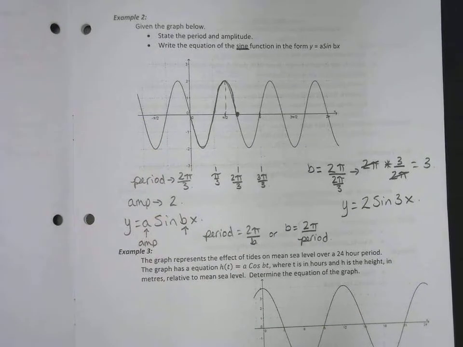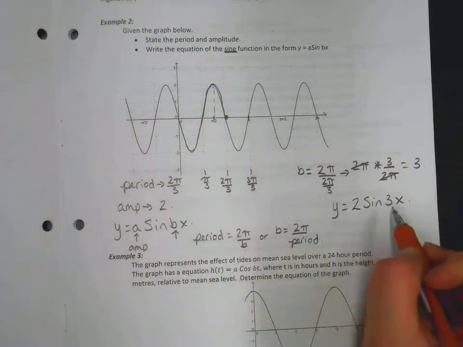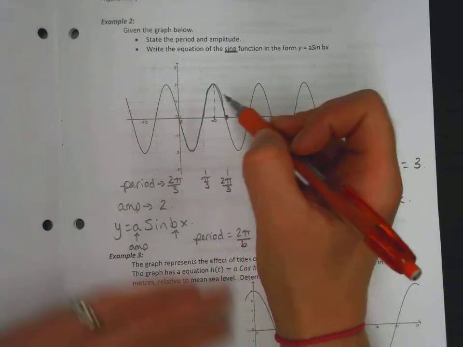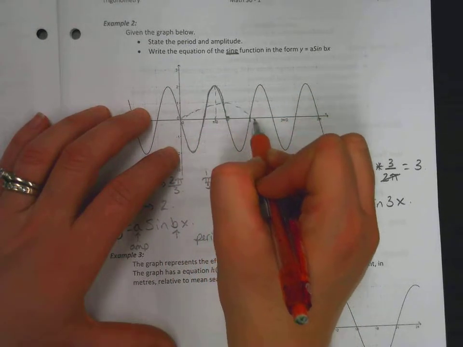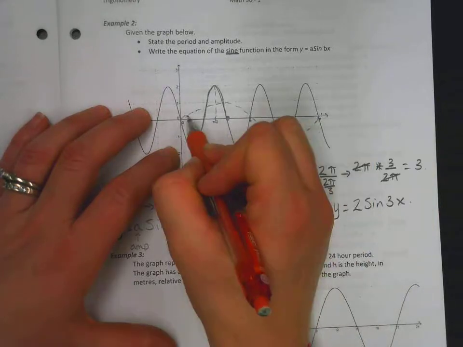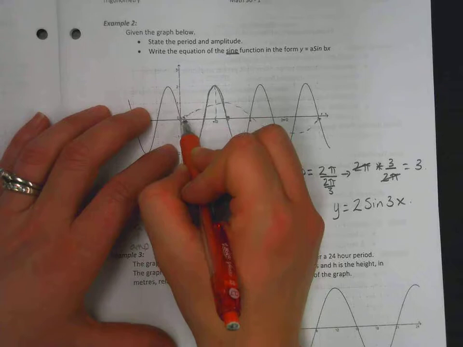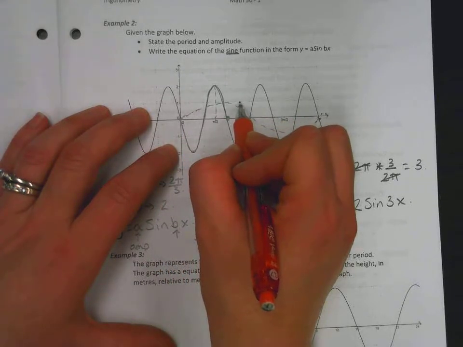But hold on. If I leave this as 2 sine of 3x, I know from my original base function that my sine graph normally looks like this. So it starts at 0, 0, which is where this graph is still starting, but my graph originally starts by going in the upwards direction.